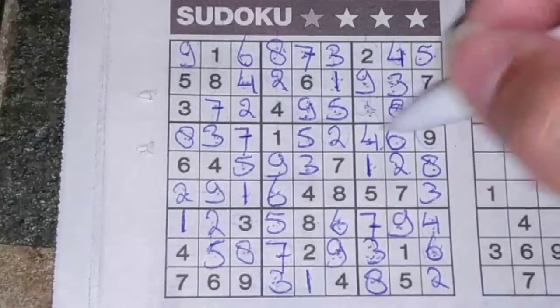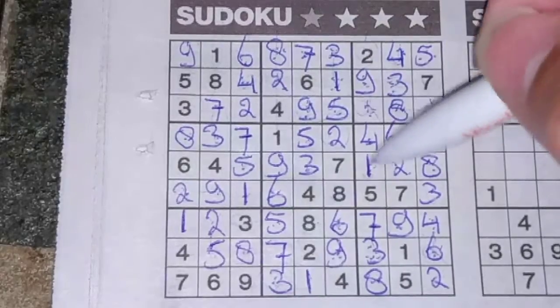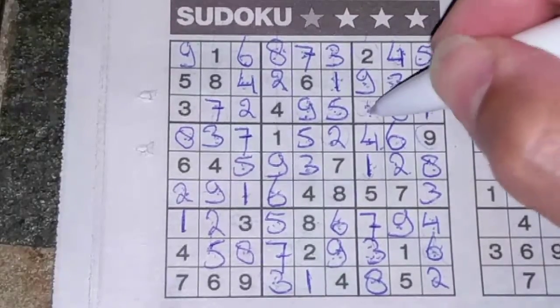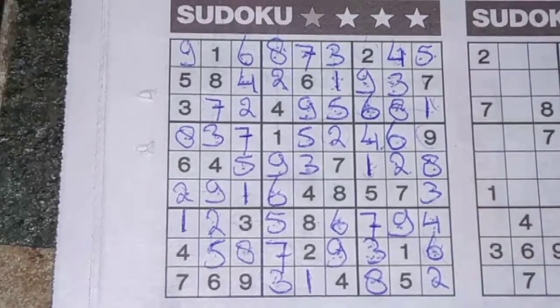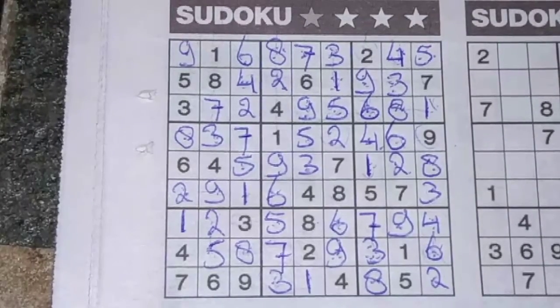And the final 2 numbers of this big square, the 6 and the 1. We see here 1, no 1 there. 1 should be here and the 6 goes there. Finished in 12 minutes. Alright. Wow. Great Sudoku. Do you think so?